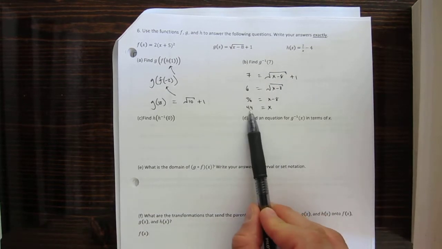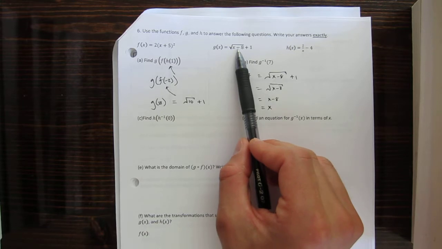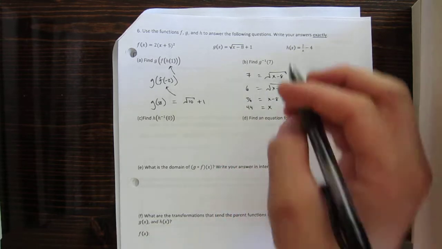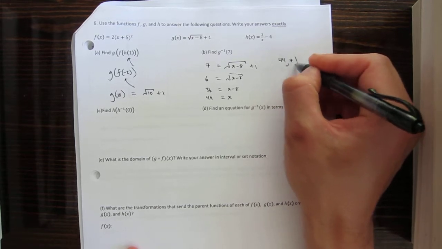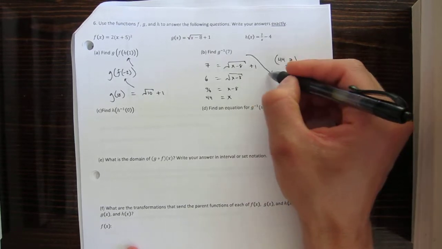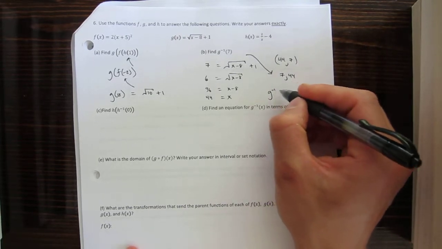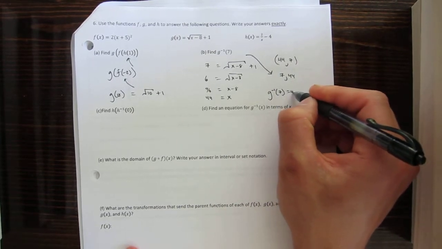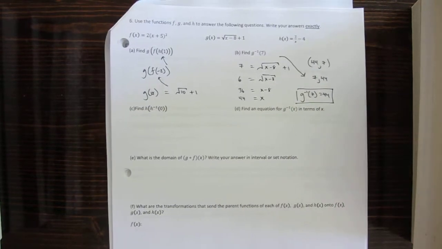Now let me just double check. If I plug 44 in here, I get 44 minus 8. That's 36. Square root 36 is 6, plus 1 is 7. So a point on g of x is 44 comma 7, which means a point on g inverse is 7 comma 44, so that means g inverse of 7 needs to equal 44 because we've swapped the x and y values.